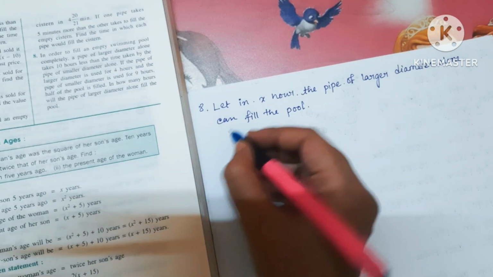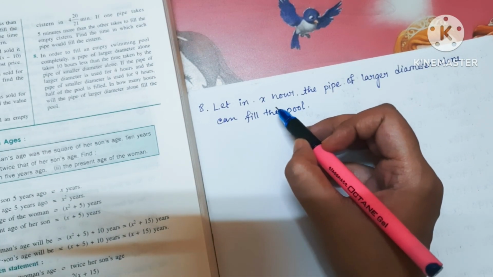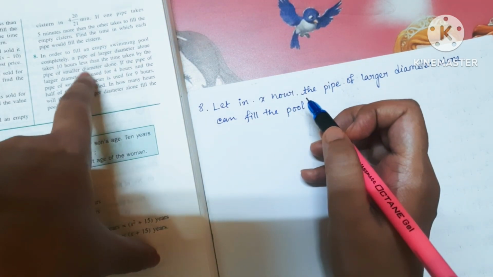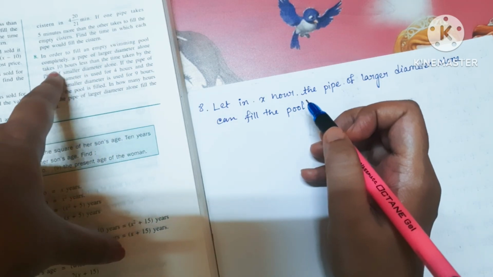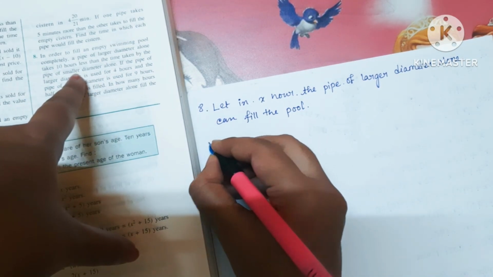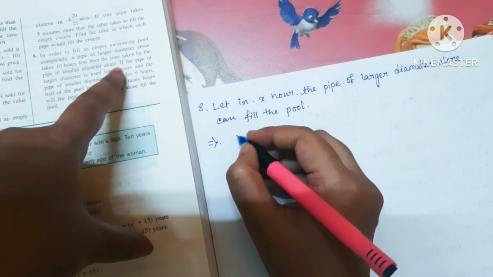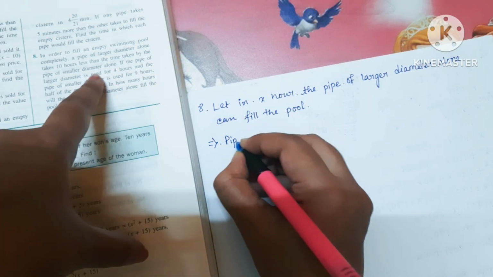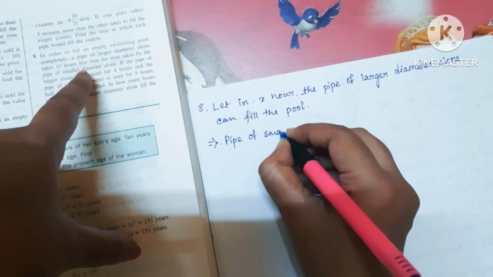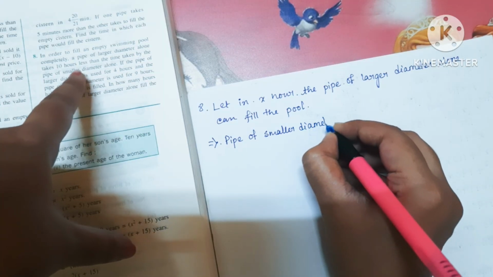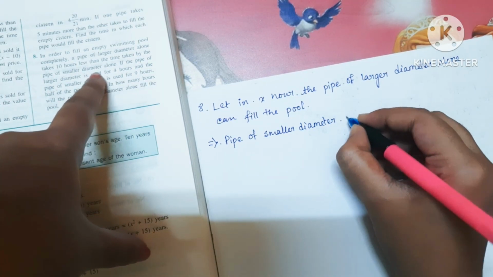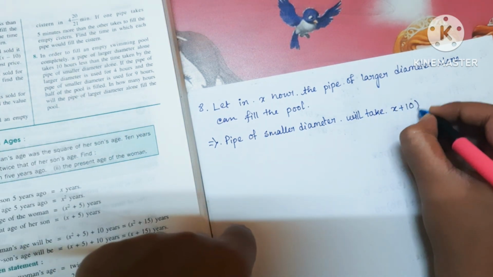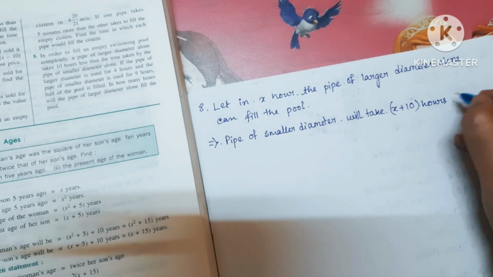Now in 1 hour it fills 1 by x of the entire pool, and in case of smaller diameter, the pipe of smaller diameter will take x plus 10 hours to do the same work.